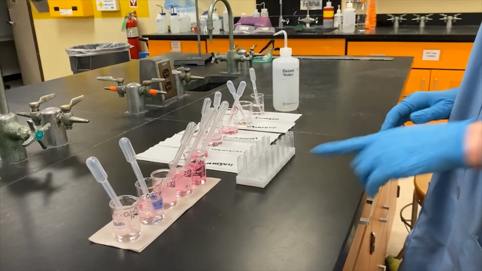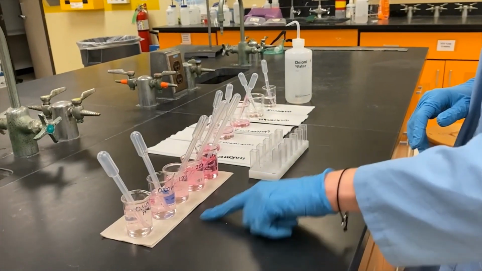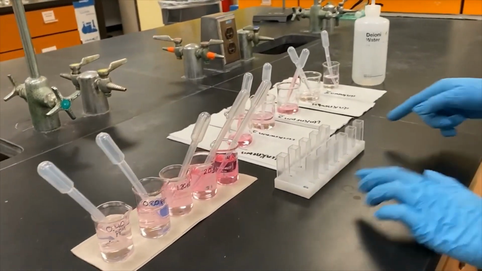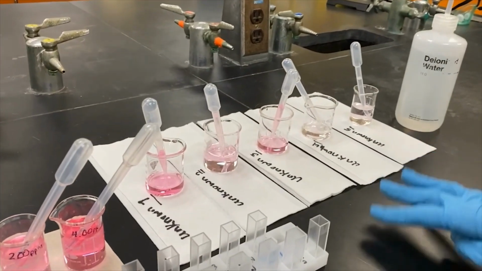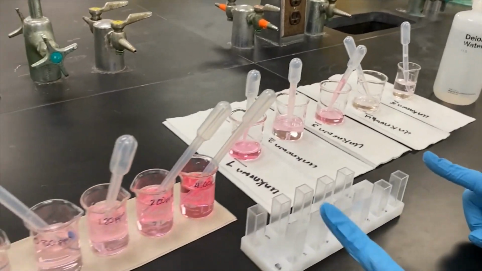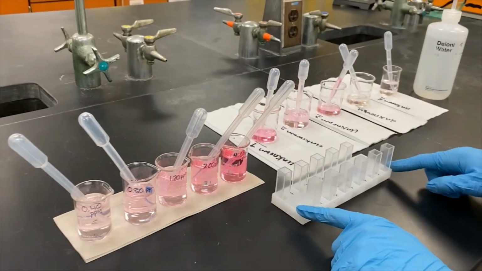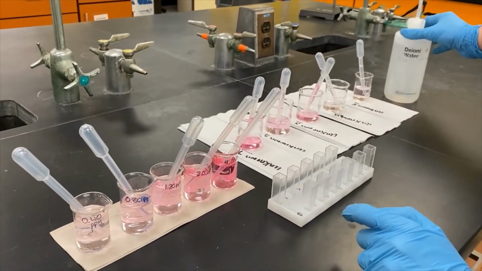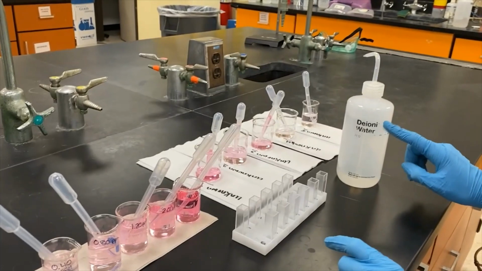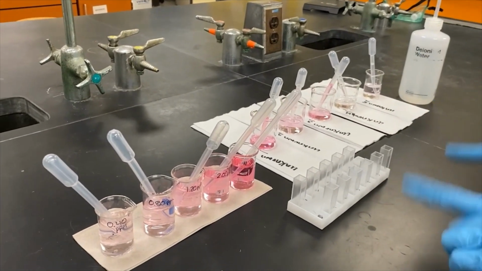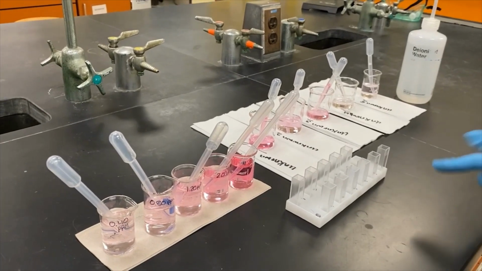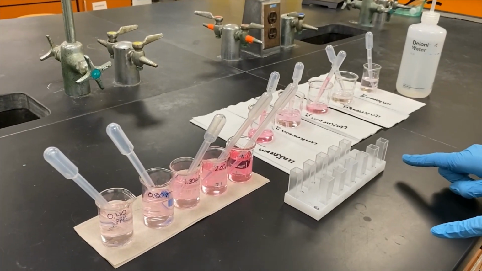Okay, so you can see here, these are our 5 known solutions that we just made, and then we have our 5 unknowns here. So in total, we have 10 solutions. We have 11 cuvettes, and the reason we have 1 extra is because we need to have that blank solution. So we're going to fill that with deionized water, and I'm going to show a clip to you real quick explaining the importance of picking your cuvettes accordingly.